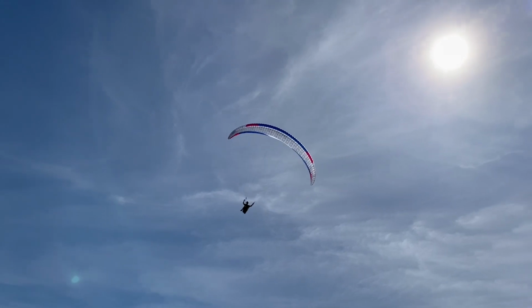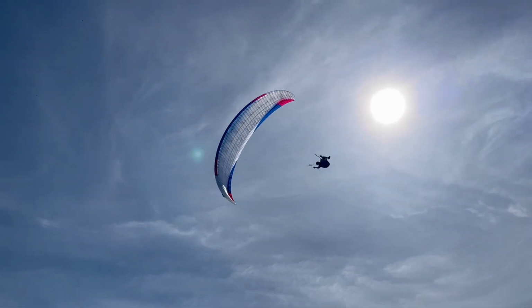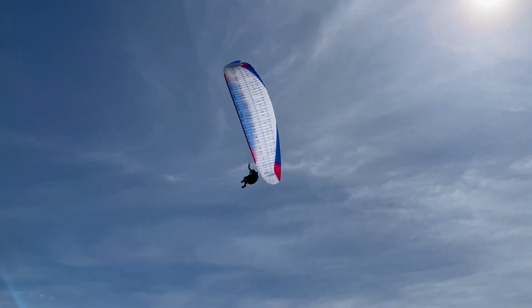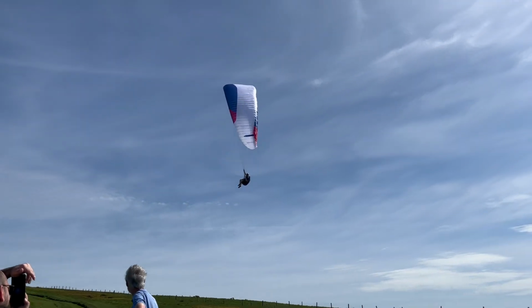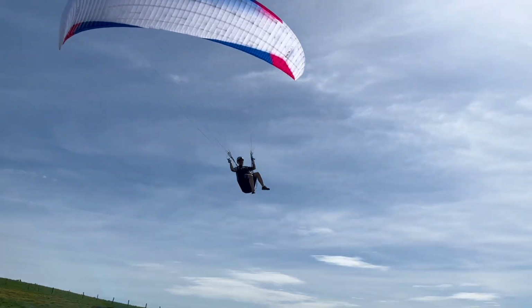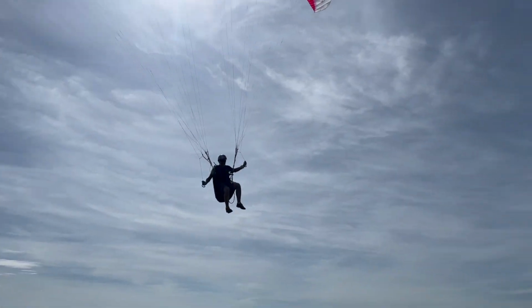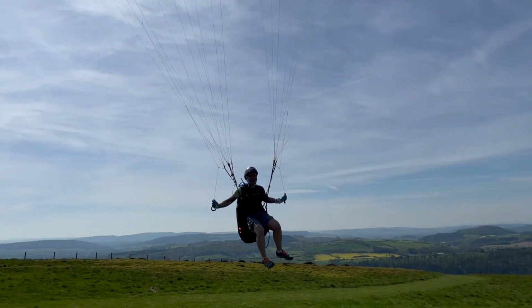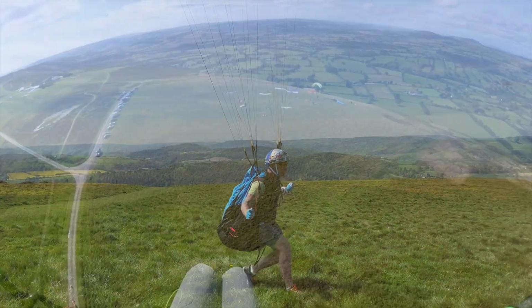Okay, so here's myself again, another day doing the same sort of landing, but this time I'm a lot closer to where I want to land. So I'm doing the turns quite a bit more tighter. Don't do this until you've really mastered your glider and you're confident at turning this tight.